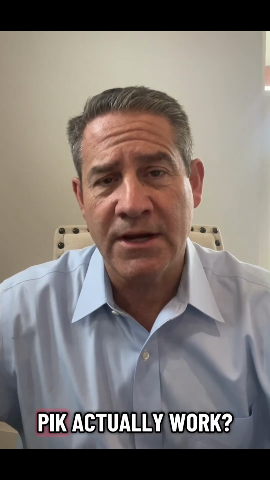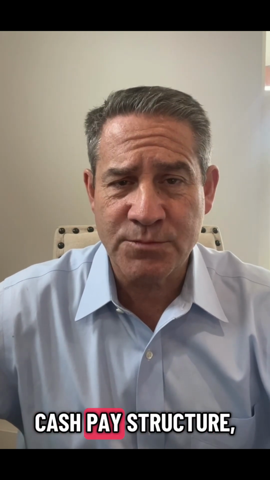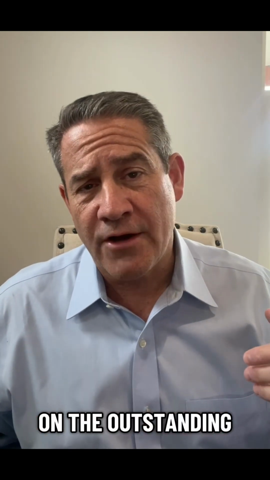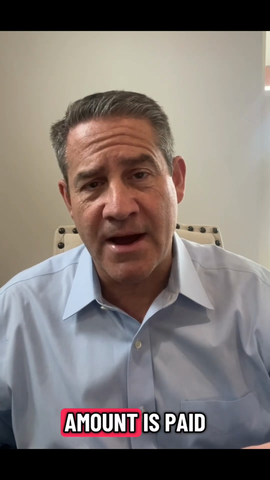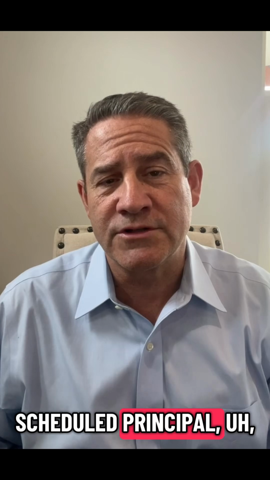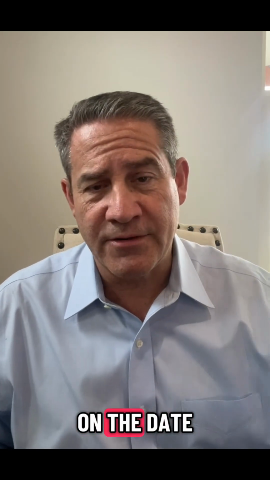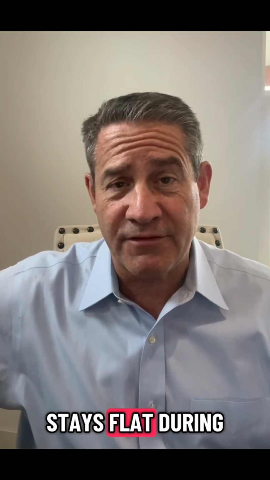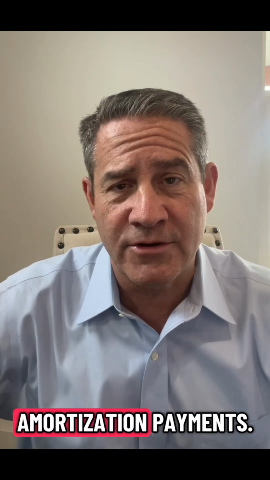So how does PiK actually work? Well, in a cash pay structure, the borrower's obligation is straightforward. Interest accrues on the outstanding principal balance, and then the amount is paid to the lender. Scheduled principal payment is made on the date that it's supposed to be paid. Then the principal balance of the loan stays flat except for amortization payments.